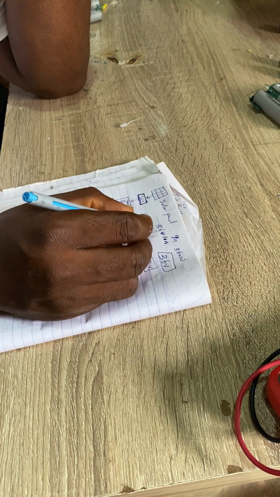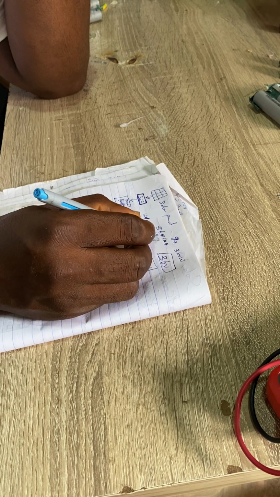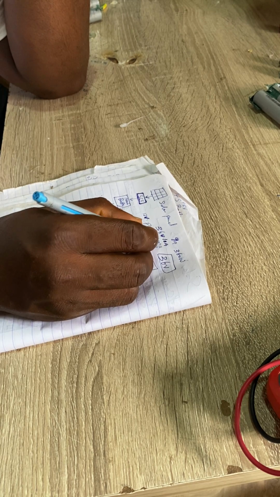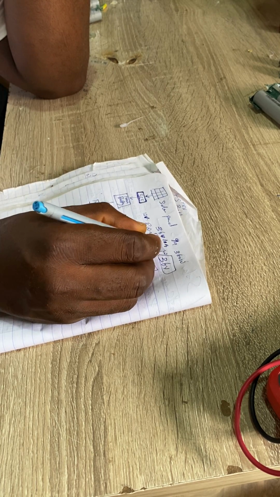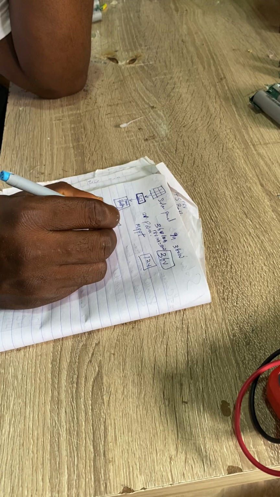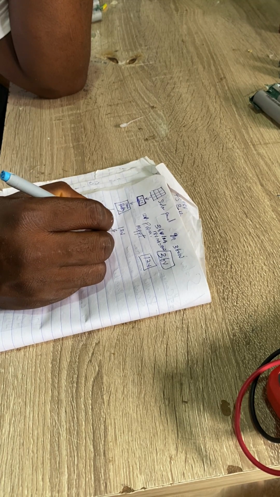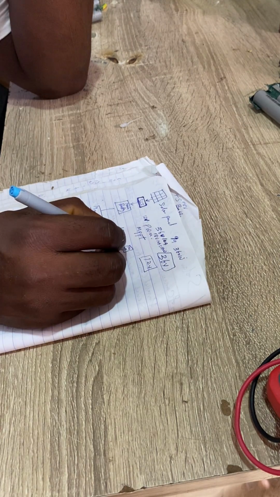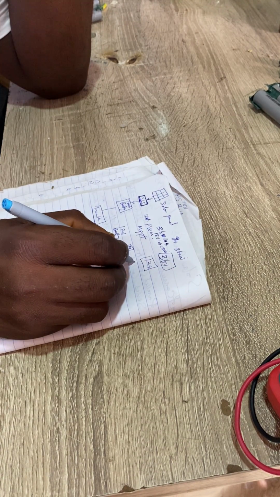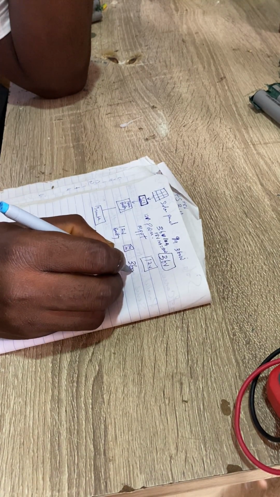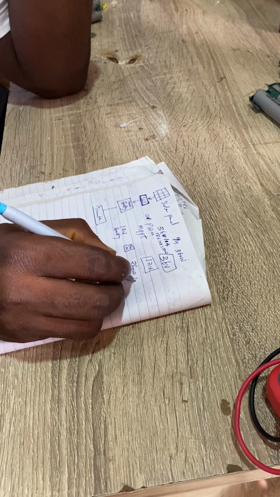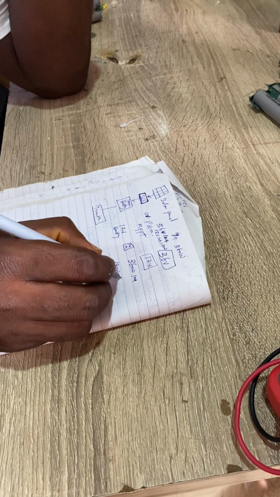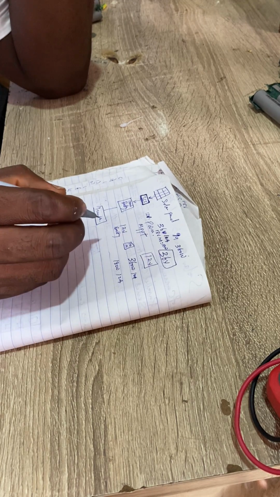Then you have another panel that is 18 volts, 10 amps. 18 multiplied by 10 is 180 watts. Now I have a 12 volt battery and a PWM charge controller. Then I have a 360 watt panel giving 10 amps, and also a 180 watt panel of 10 amps.